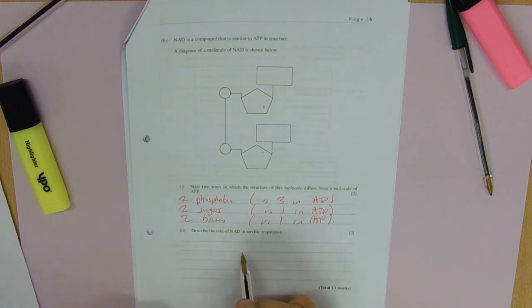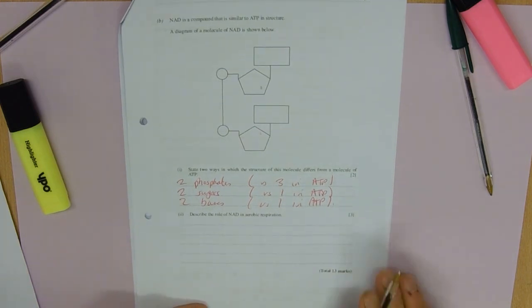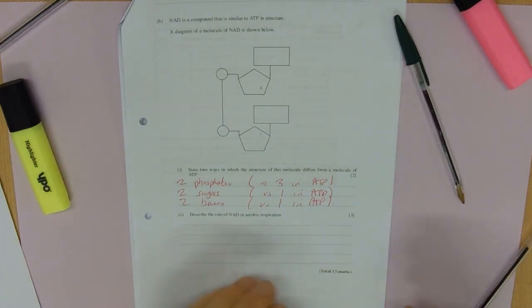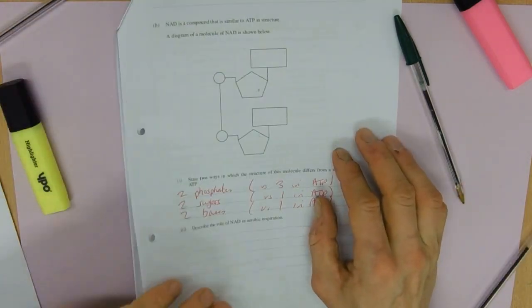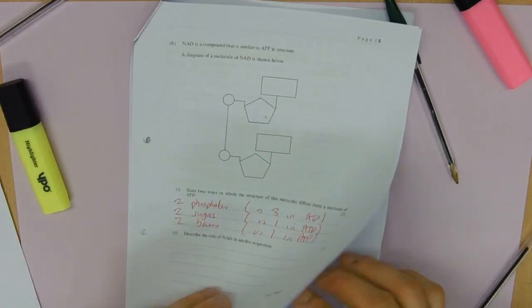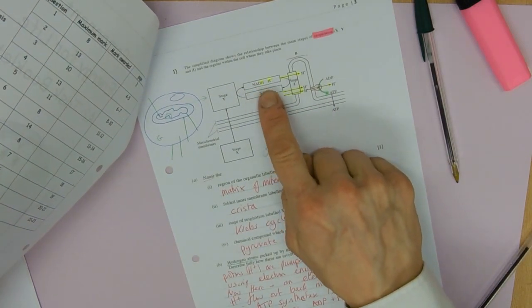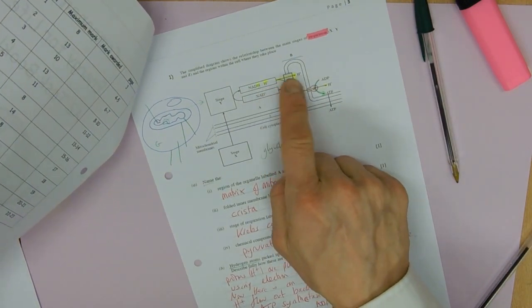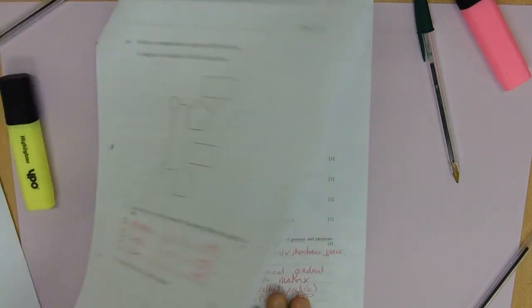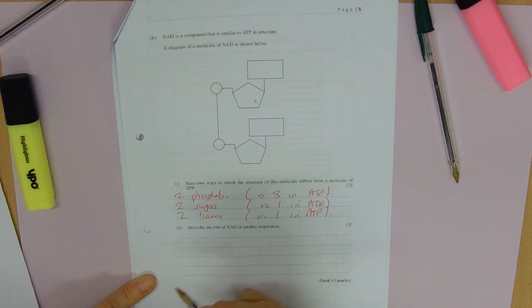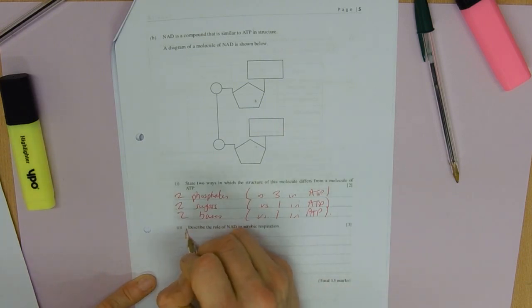Describe the use of NAD in aerobic respiration. A little bit more tricky this. And if you've done the previous question, that might give you a little bit of inspiration. What's going on there is carrying hydrogens onto this next stage, and that's essentially what we need to describe. So it accepts hydrogen.